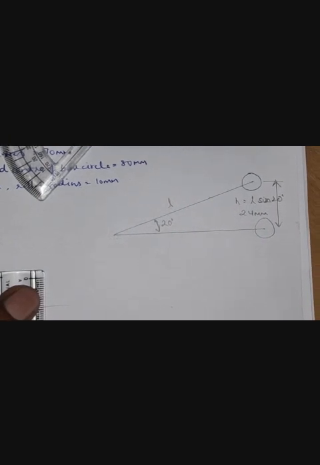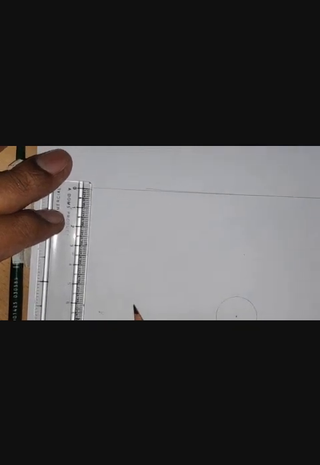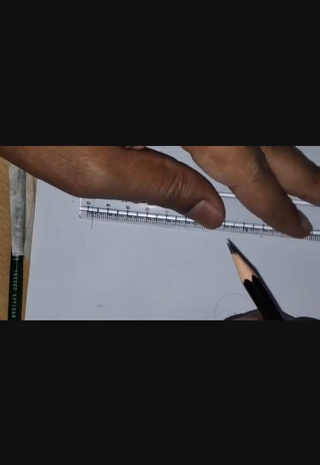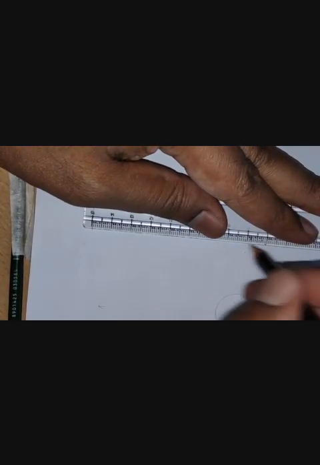So with this data, we'll start to draw the follower displacement diagram. We just now found that the height of the follower displacement should be 24 mm. So let us draw a vertical line which is 24 mm and then draw a rectangle like this.